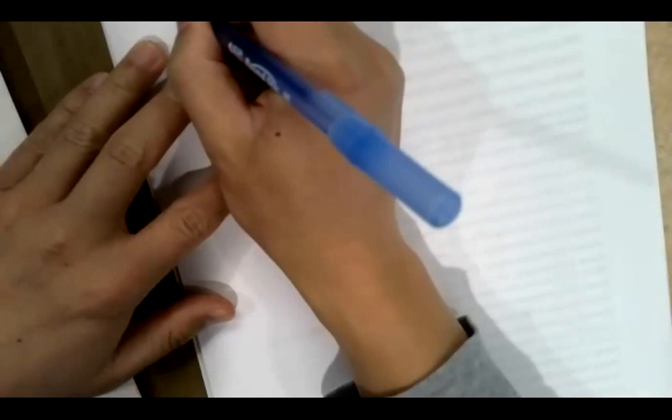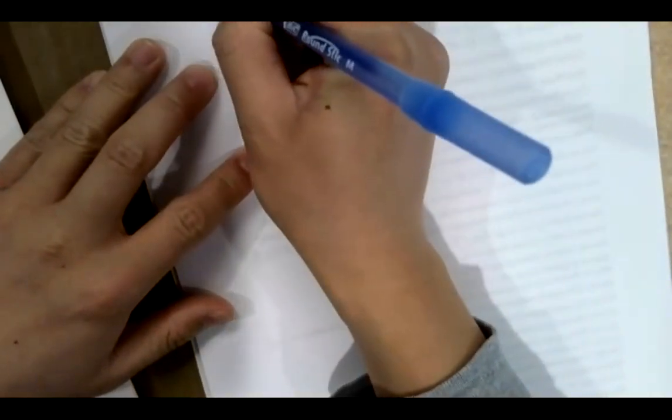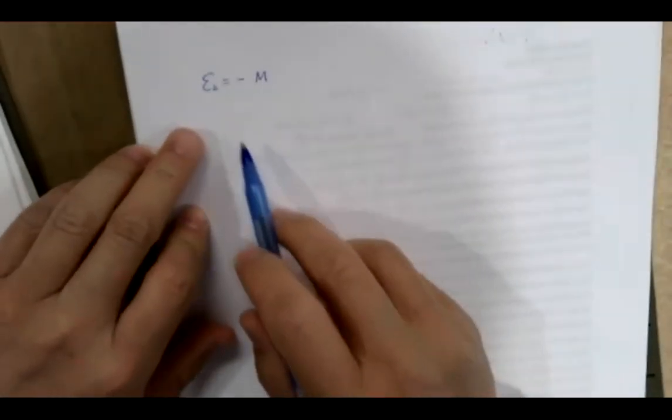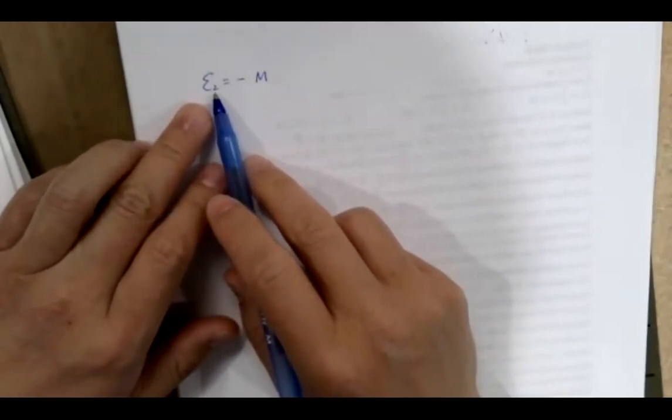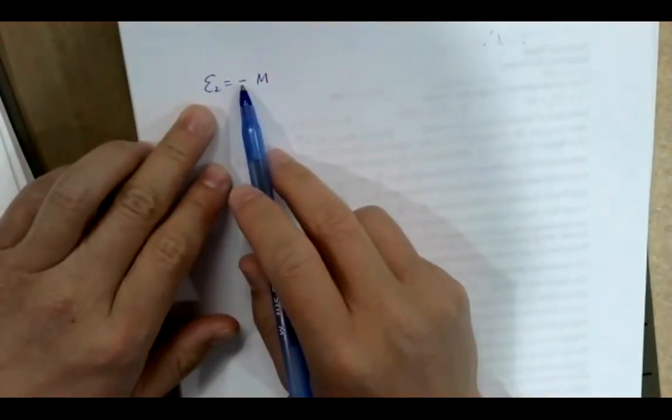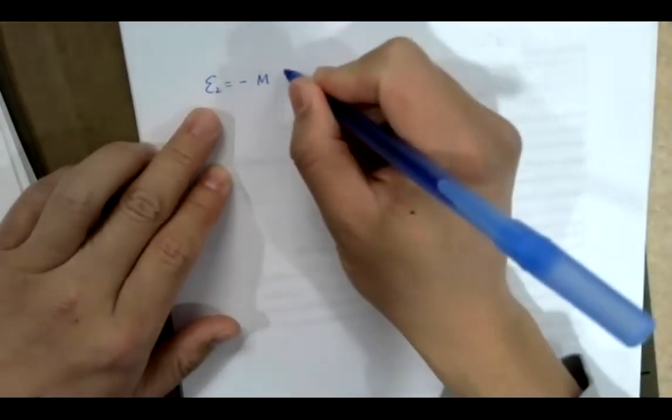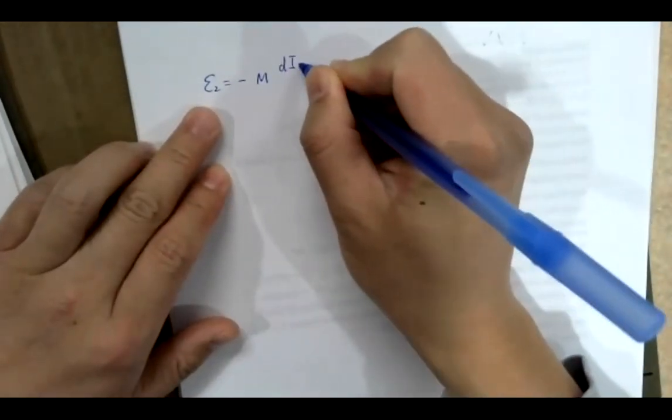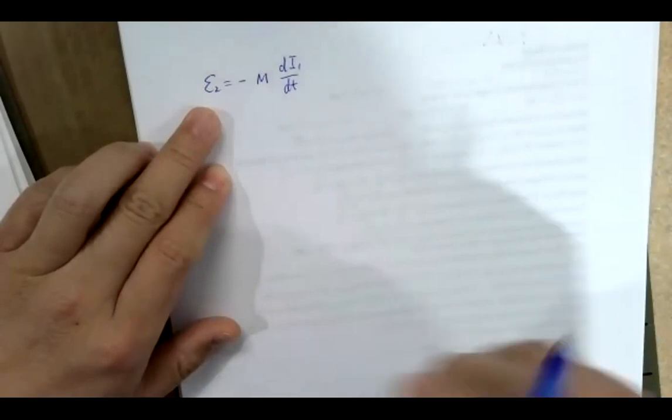So in this case, if you call this coil 2, then epsilon 2 should be equal to minus the mutual inductance. So the EMF, let's say this is on the second coil, will be equal to minus the mutual inductance times di1 over dt. Okay.